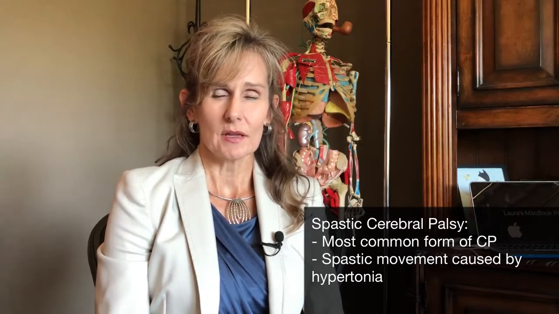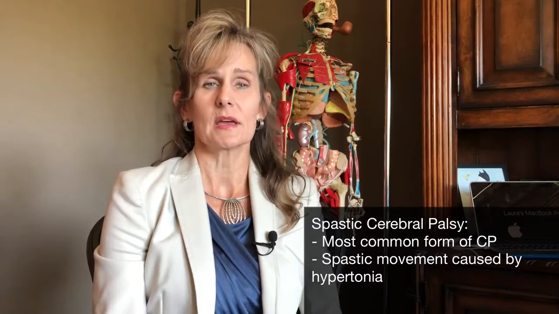The most common type of CP is spastic cerebral palsy. About 70 to 80% of children have this form of CP. People who have spastic CP often have exaggerated or jerky movements caused by the hypertonia, which remember means having high muscle tone that causes this rigidity. Spastic CP is the result of damage to the brain's motor cortex and damage to the pyramidal tracts, which are responsible for sending signals to the muscles.